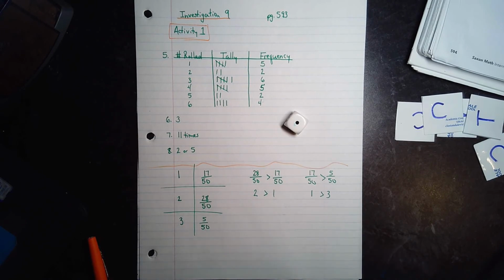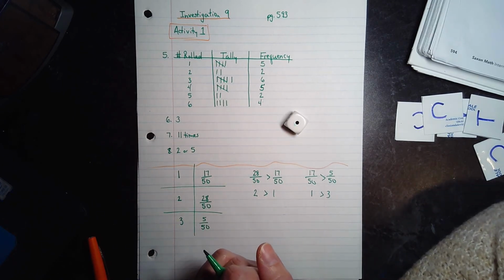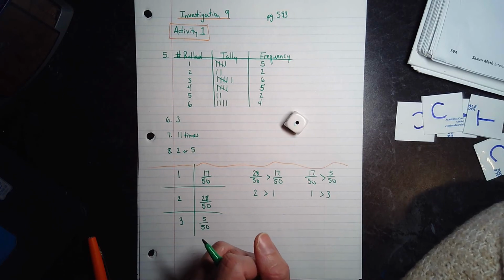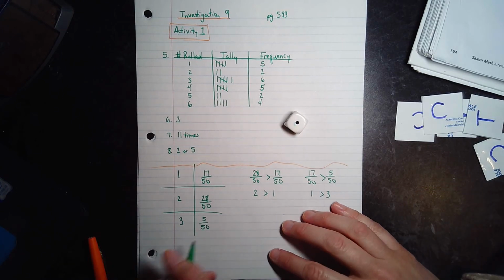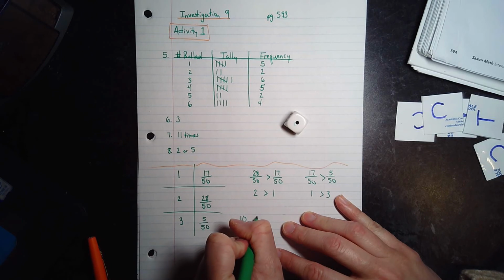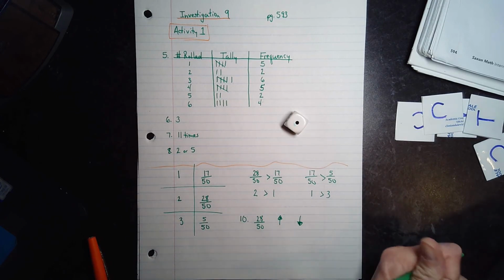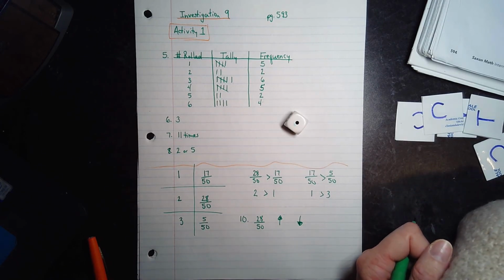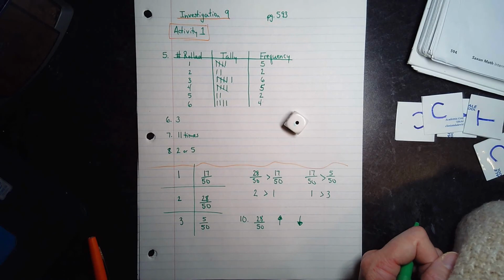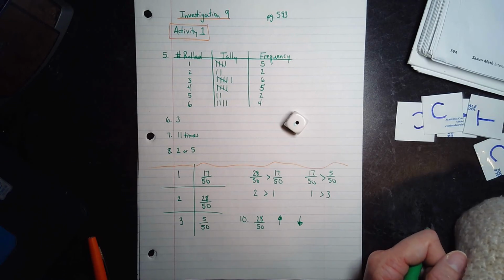All right, let's look at question 10. Do you think 28/50ths overestimates the true probability of stopping on 2 or underestimates it? What do you think? Do we think that 28/50ths is an overestimate or an underestimate? If you look at the picture of the spinner, what do you notice about section 2?